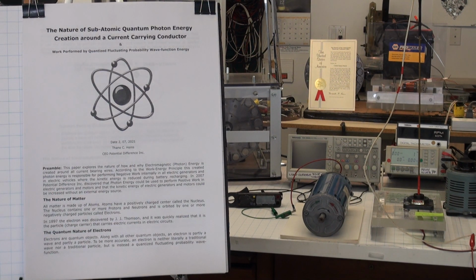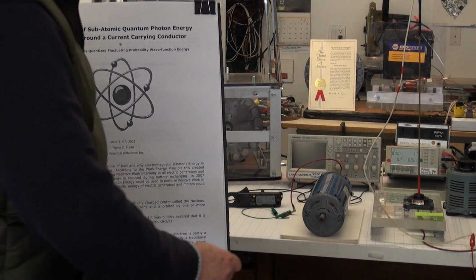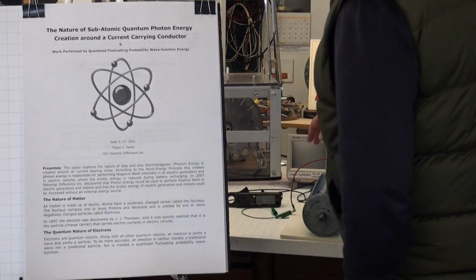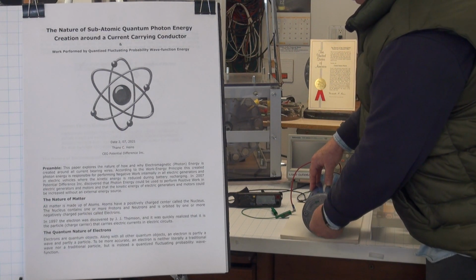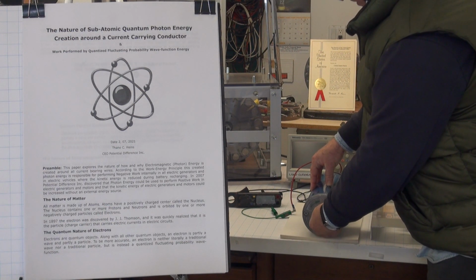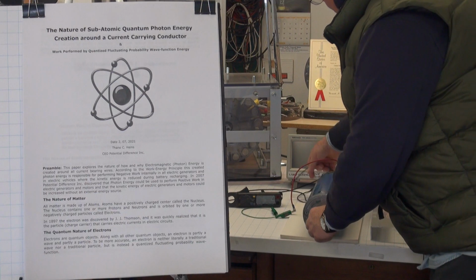So again, generator armature reaction, or the negative work that is performed by electromagnetic field energy, can be seen in this simple demonstration. When we're idling a generator, it takes a certain amount of mechanical input power to idle the generator.